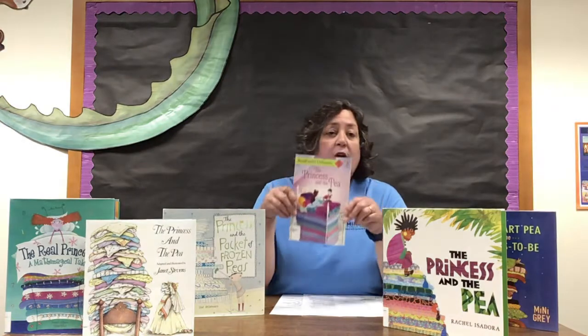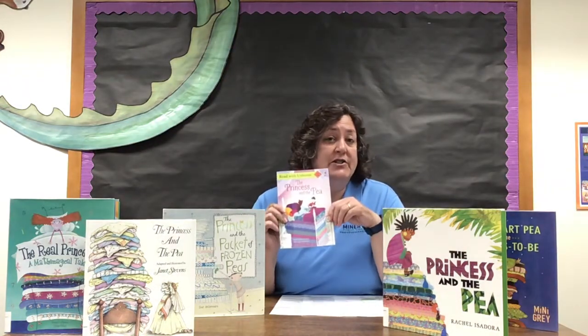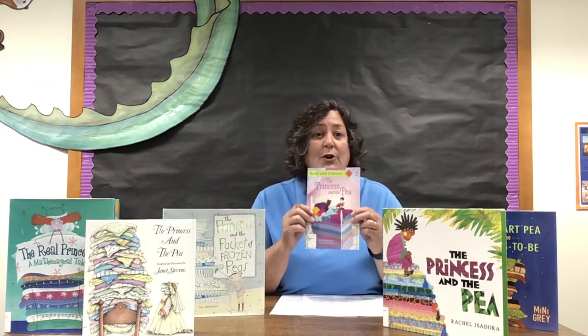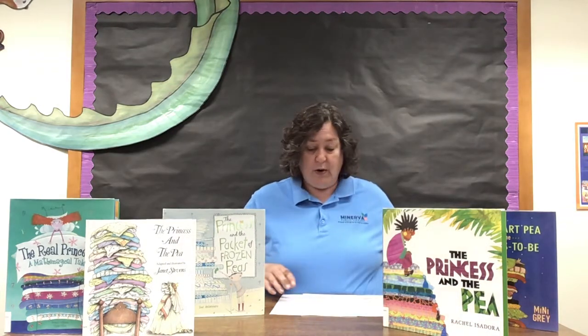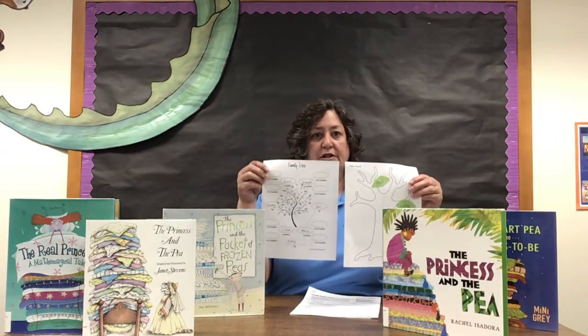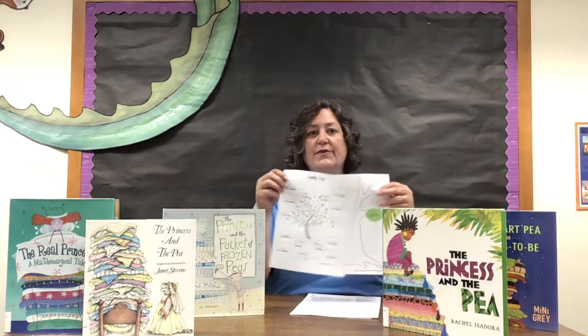In The Princess and the Pea, she says she's a princess, but they don't believe her until they find out more about her. So we want to find out more about you. And in your packet, if you got a packet from the library, you have a family tree. There's a couple of different versions. You can decide which one works best with your family.